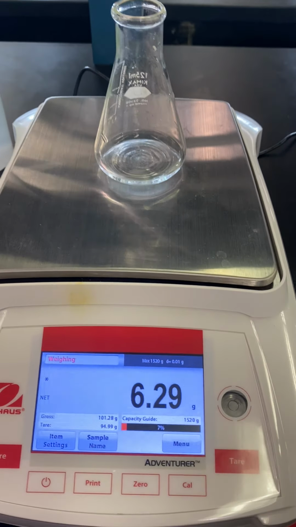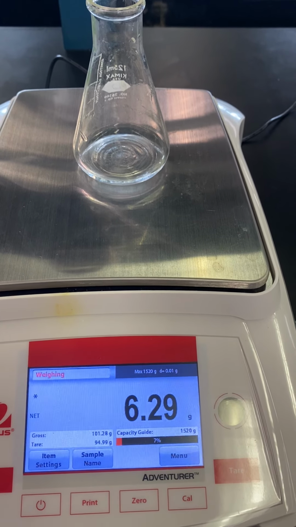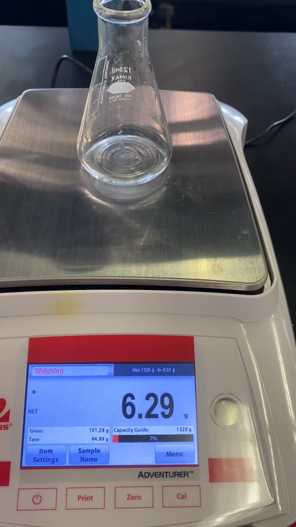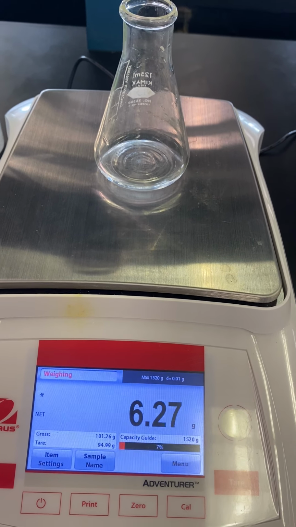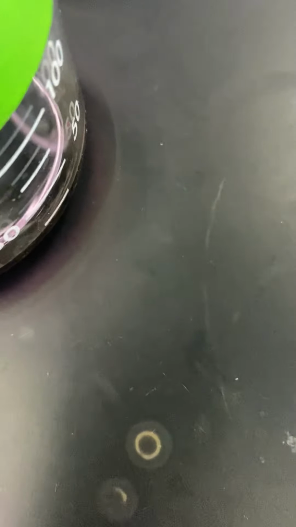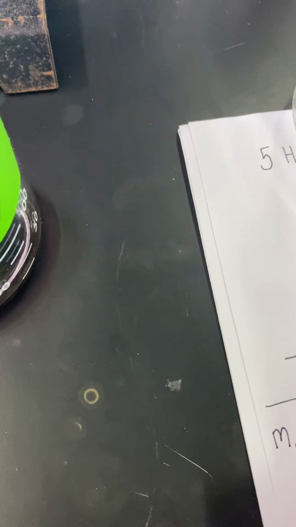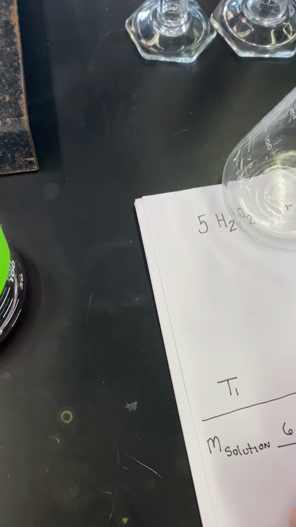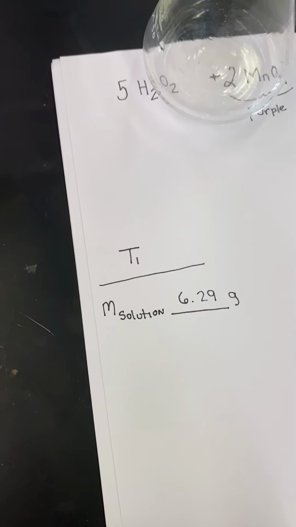So I overshot 6 grams a little bit, but that is absolutely fine. I'm not worried about that at all. It looks like it settled very well at 6.29 grams. And so that is what I'm going to record on my data sheet for trial 1. Okay. So trial 1, I'm going to do mass of my solution. 6.29 grams.